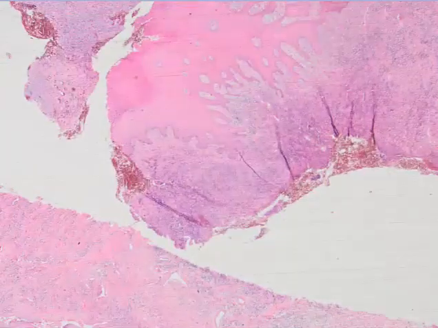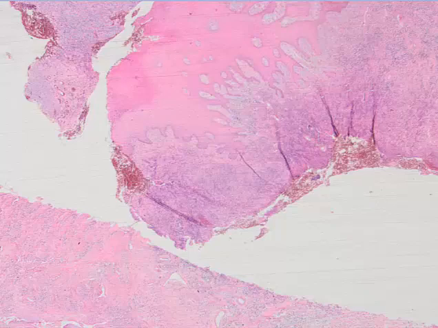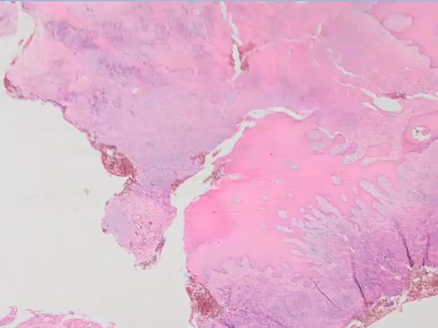This is a recurrent mass, and we have 3 biopsies from different time lines, and this is the most interesting one.